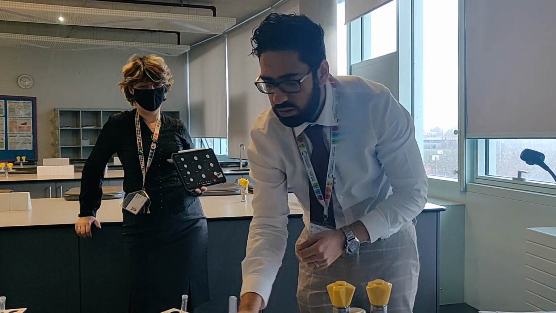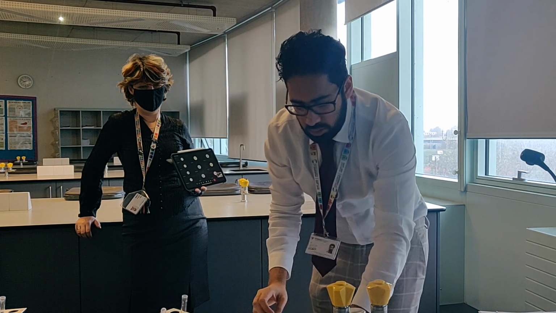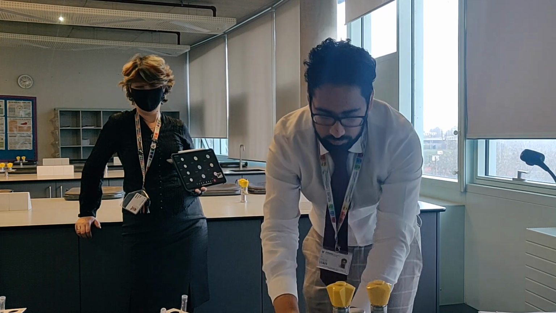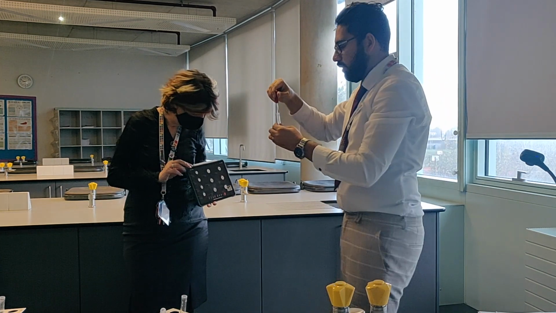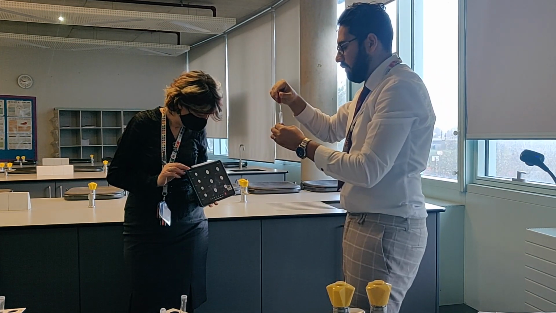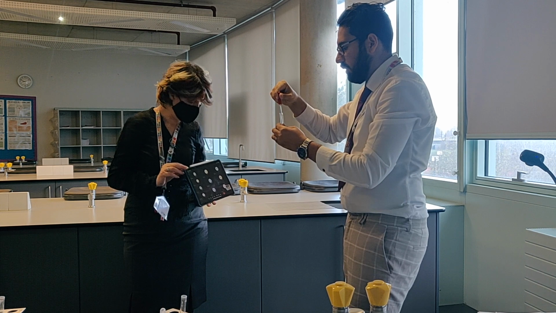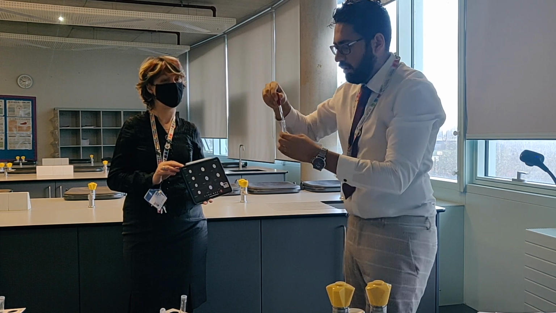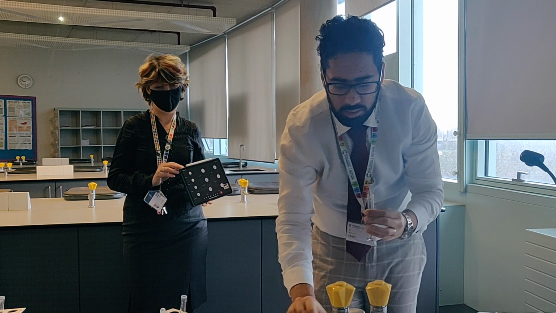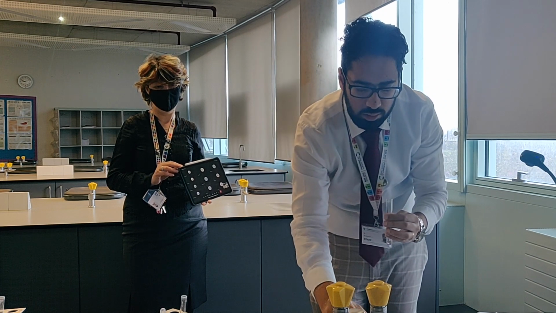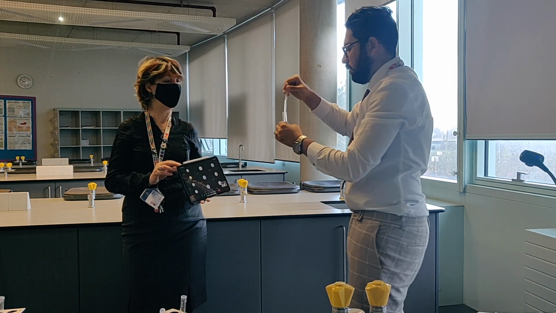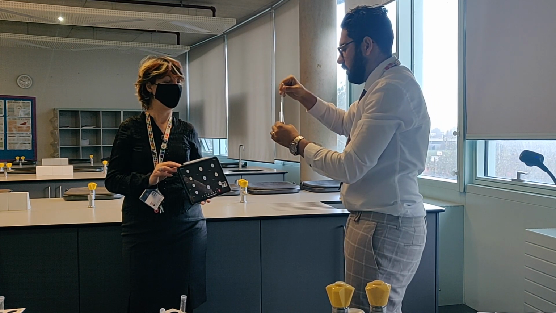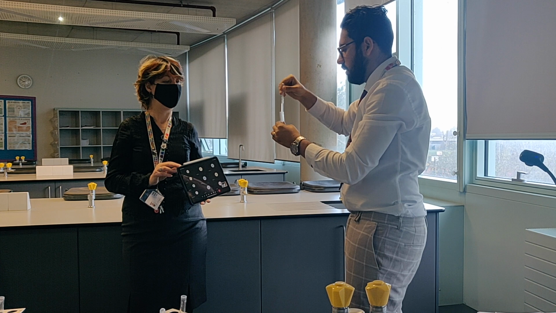And then the final one, strontium. Ten drops, and then with sulfuric acid, 10 drops.